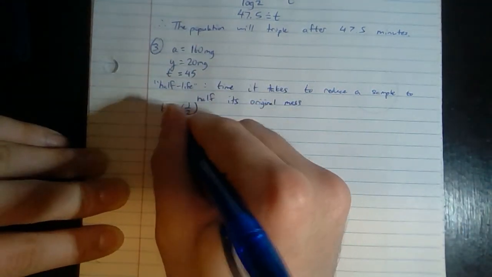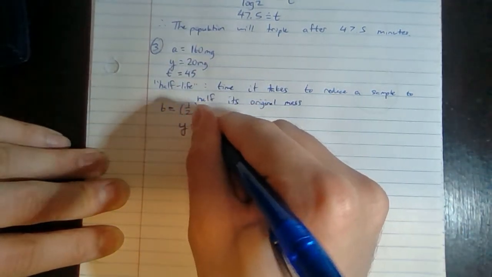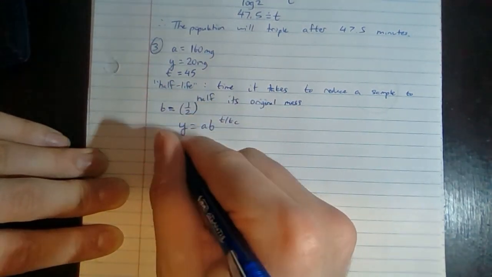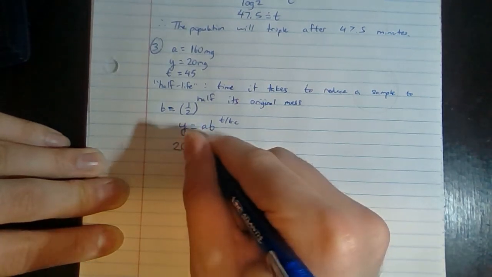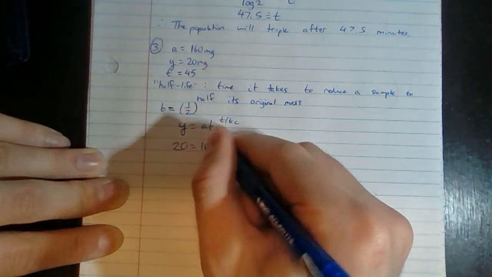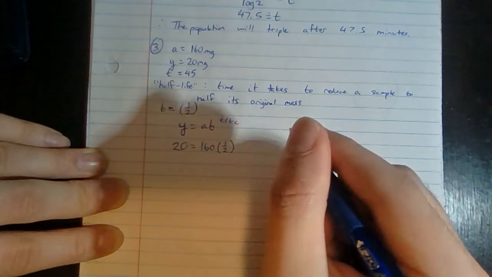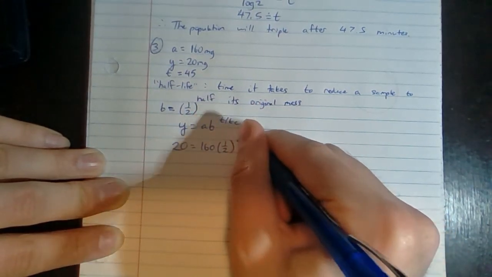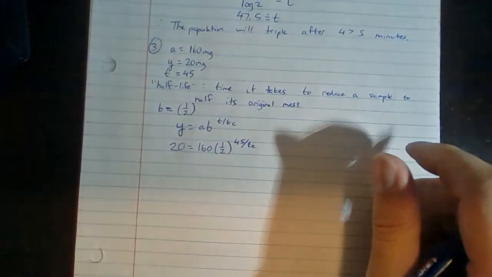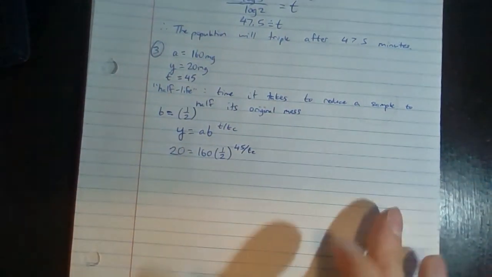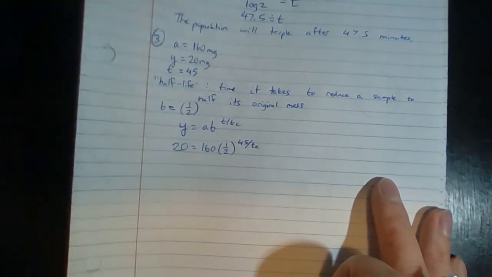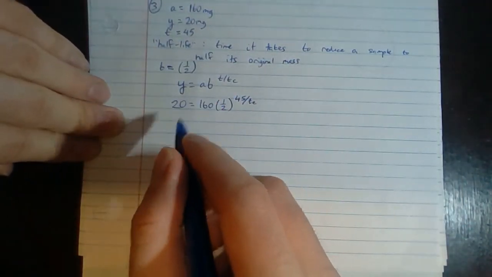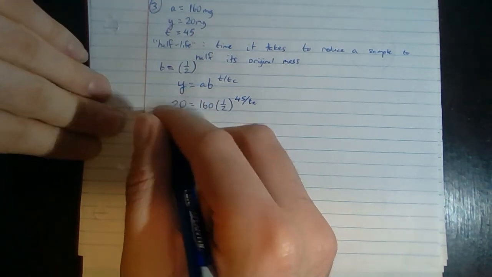We plug this into our equation. We have a Y value of 20, an initial value of 160, half-life, total time was 45, and we want that TC. We want to see how long it takes to get a half-life. So the time of our cycle, we're going to divide both sides by 160.